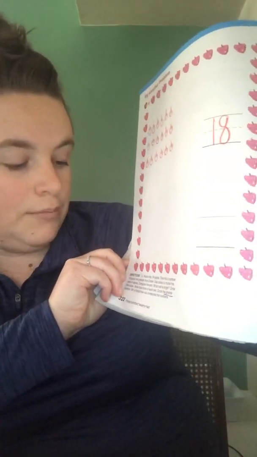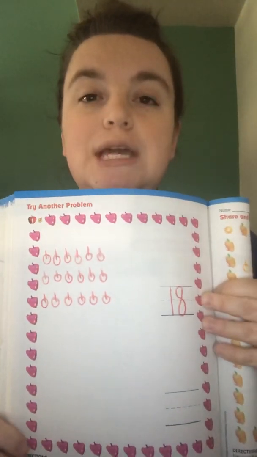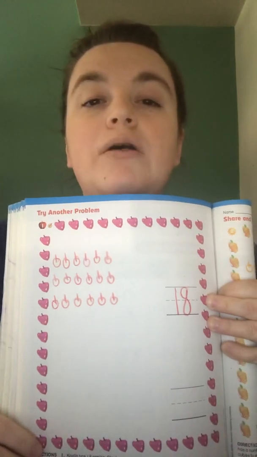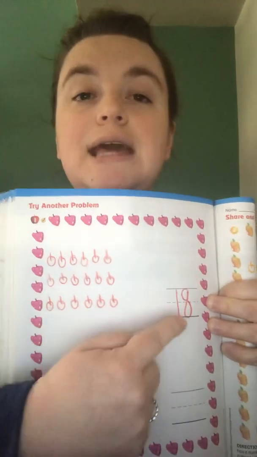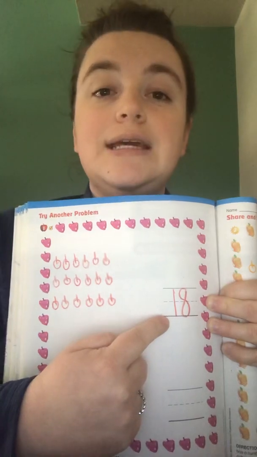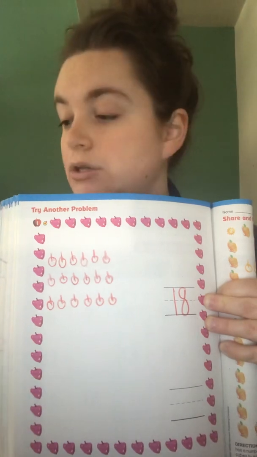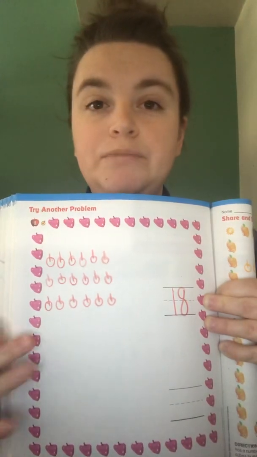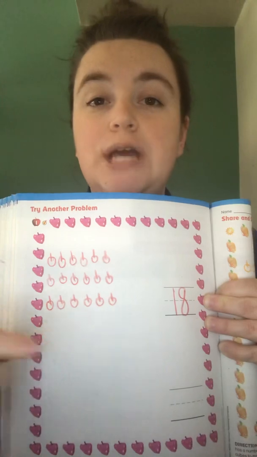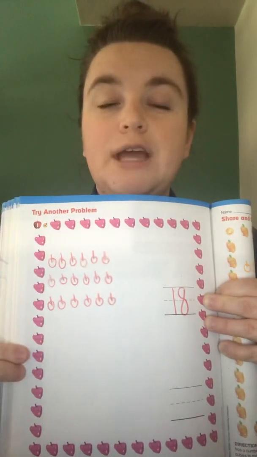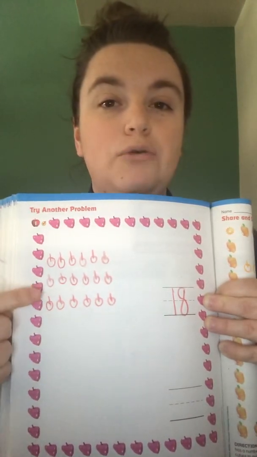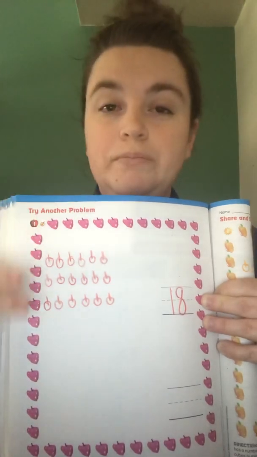The next part of our problem says, she has a number of apples 2 greater than Chase. So we need to figure out how many apples Chase has. Kaylin has 18, and they're telling us that Kaylin has 2 more apples than Chase. So what would help me to solve this? If I know Kaylin has more, she has 2 more. How many apples do you think I'm going to cross out? 2. I'm going to cross out 2.